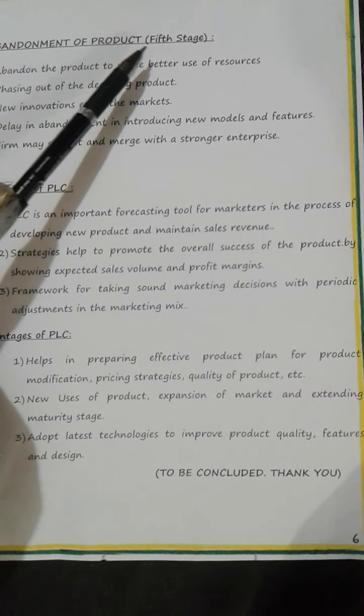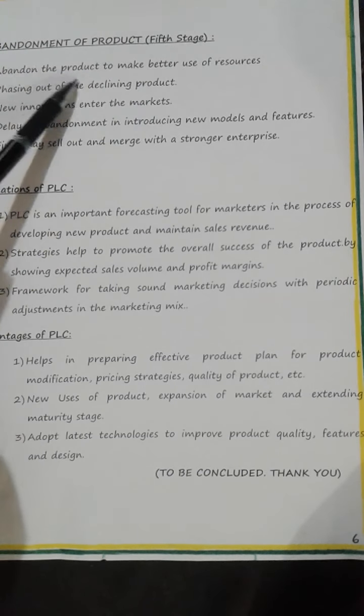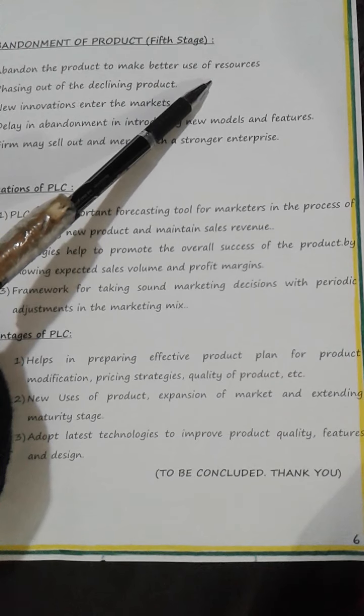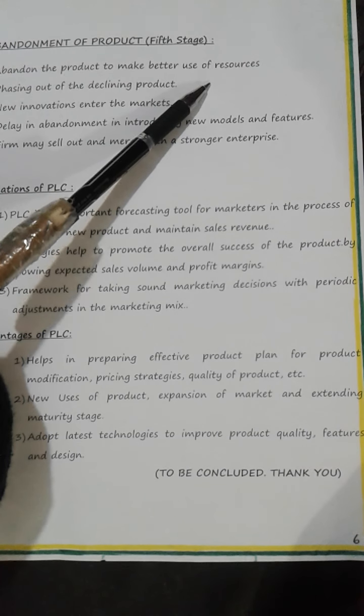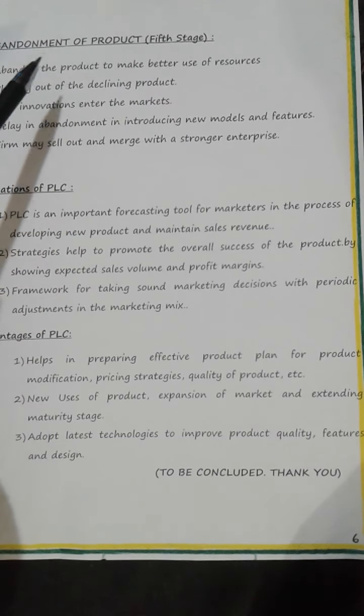First point, 5 points of features. Abandonment of the product to make better use of the resources. We should abandon. Sometimes you say, old people, sometimes you say it's a waste. So it's very dangerous, it's very devastating, negative thought, children. You must take care of the old age people. So here also, as much as you can, you must help them to live happily and peacefully. Same way happens in the market. Abandonment of the product to make better use of the resources.